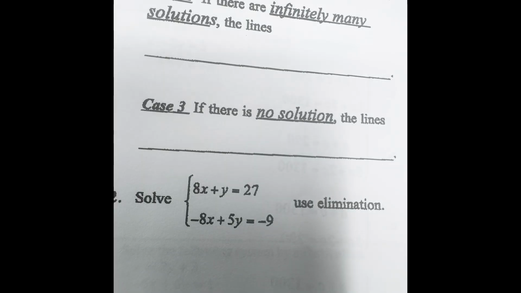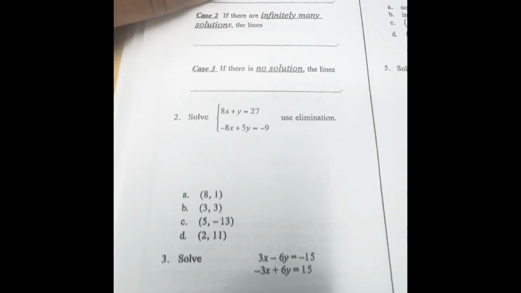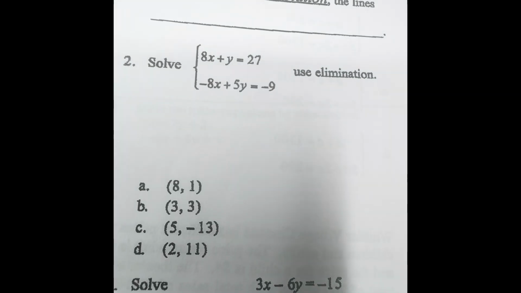All right, so it should have been a minute or so of conversation between you about case one, case two, and case three, and what to respond to those. I will answer those when we get back on Friday. So now we're on number two. On number two, we have to solve the system.